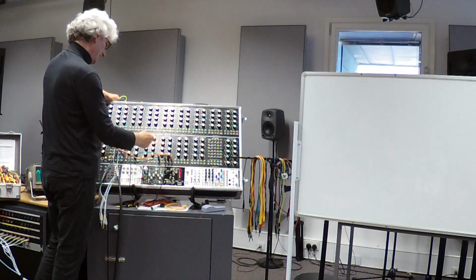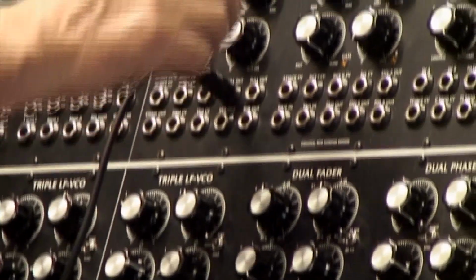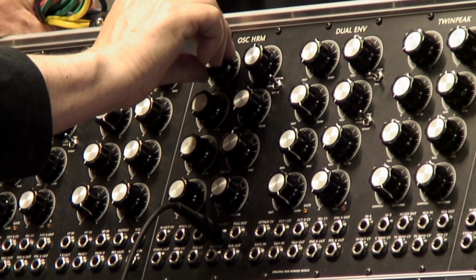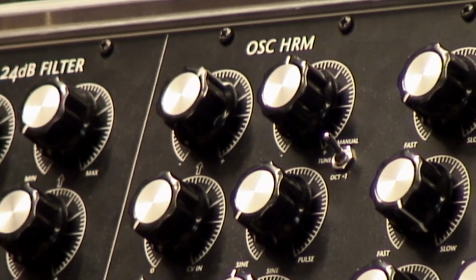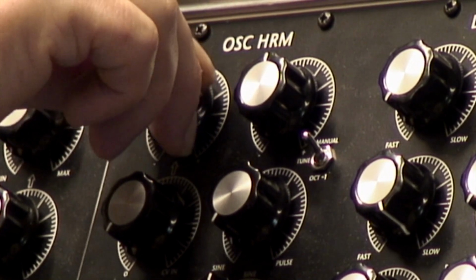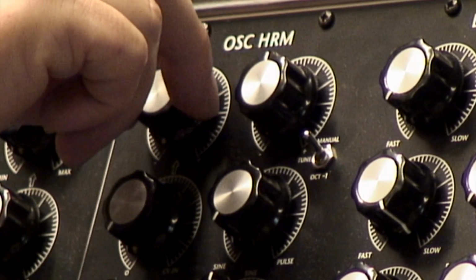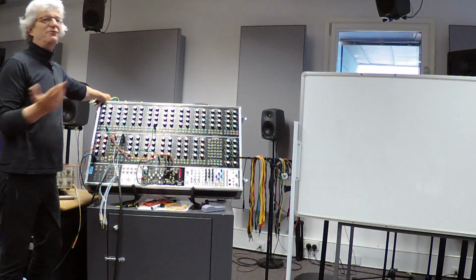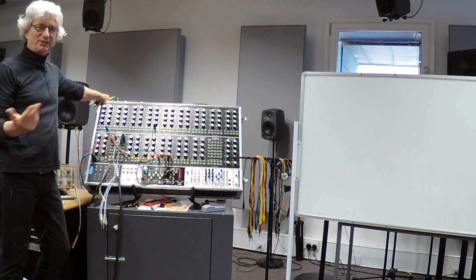If I do this with another sine wave instead of with a triangle wave, for instance with the other oscillator, you get an effect that is very similar to ring modulation or FM modulation or that kind of thing.